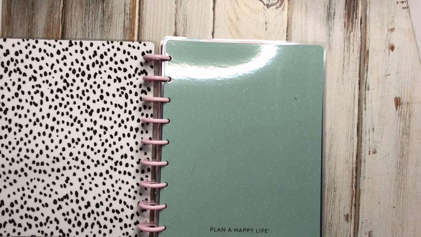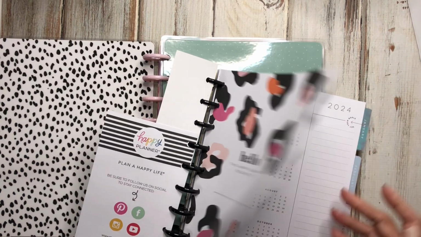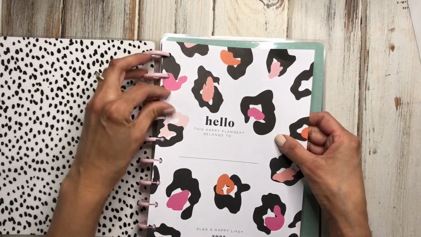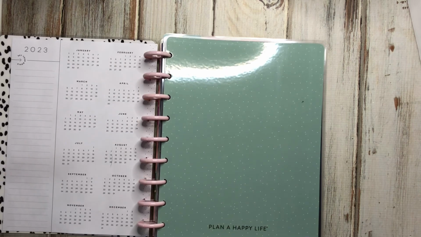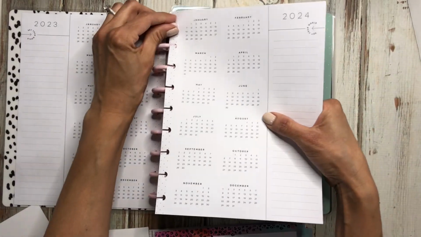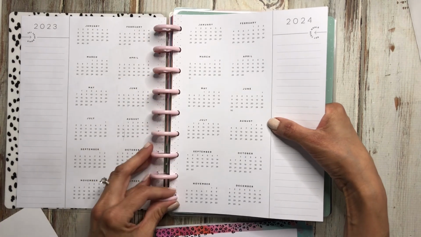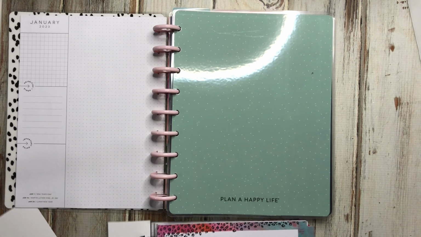Okay, so what I'm thinking for this one, I don't know if I want to use this hello page. Maybe I will. I'll go ahead and put this hello page in here. And I'm going to go ahead and put these pages in here as well, because this is going to be for social media. And I'd rather use these than the other ones that I'm going to be using.